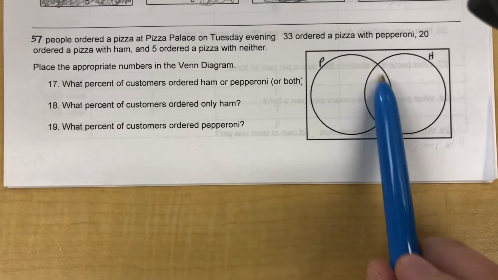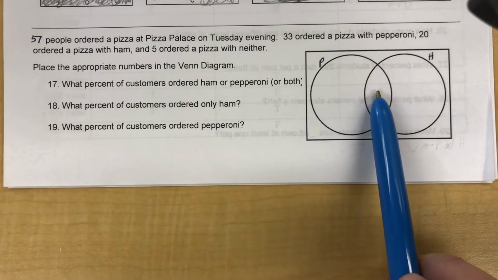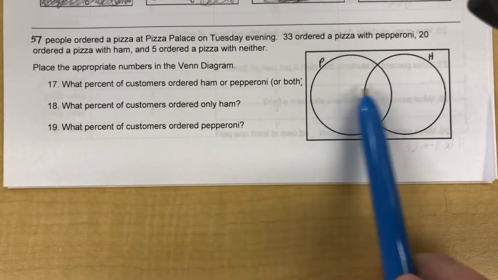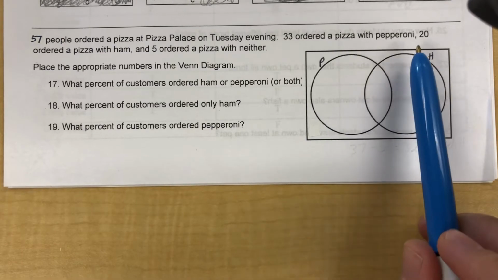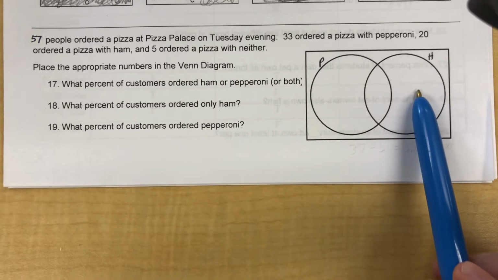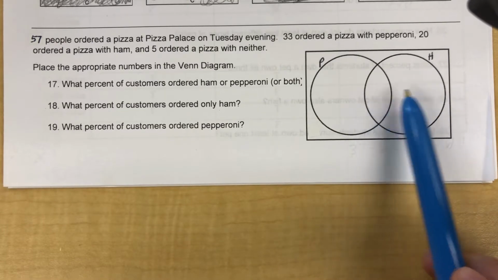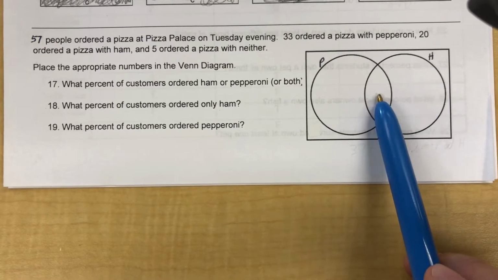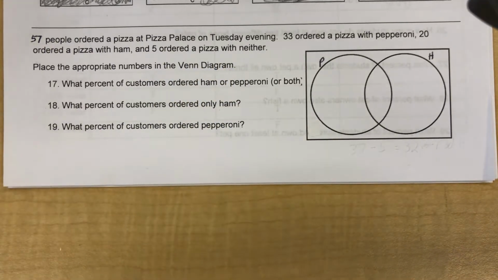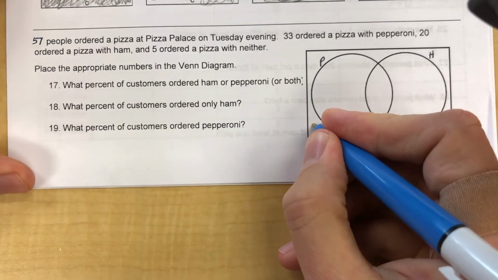Okay? So as I look at the totals, and I say 33 ordered a pizza with pepperoni, that is fantastic, but I can't just put 33 here because there's some overlap. This is not necessarily 33, but the total of these two is 33. And then 20 people ordered a pizza with ham. That isn't necessarily 20, but the total of these will be 20. And then 5 ordered a pizza with neither. Wonderful. A place to start. Let's put a 5 right here in the corner.